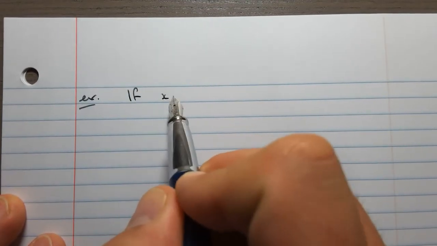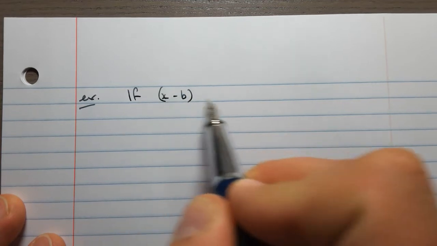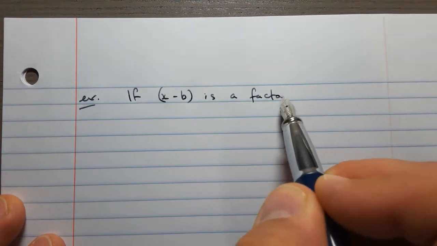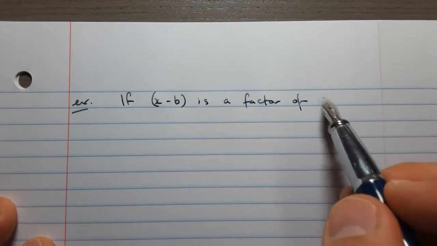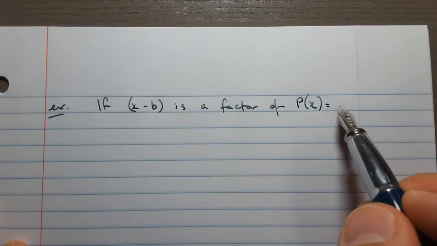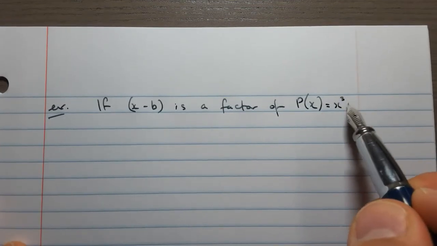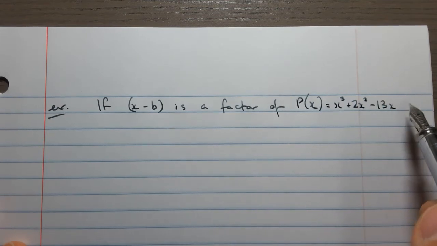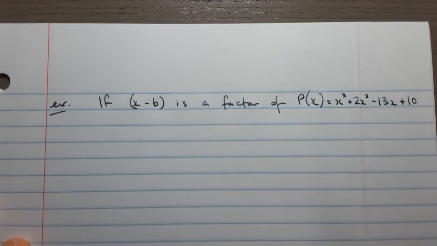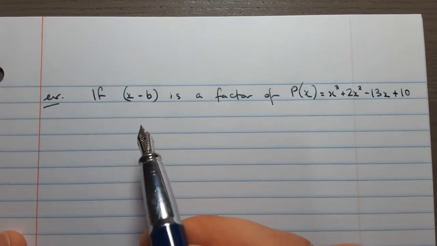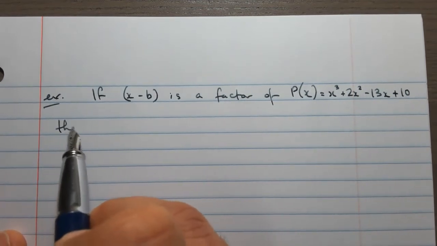Suppose x minus some unknown b is a factor of this polynomial. P of x is x cubed plus 2x squared minus 13x plus 10. So if we had that factor, then this statement must be true.